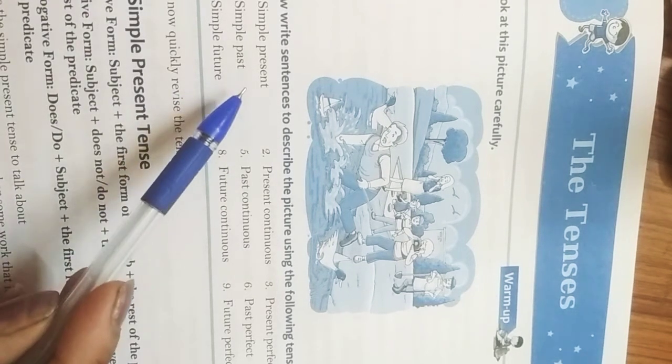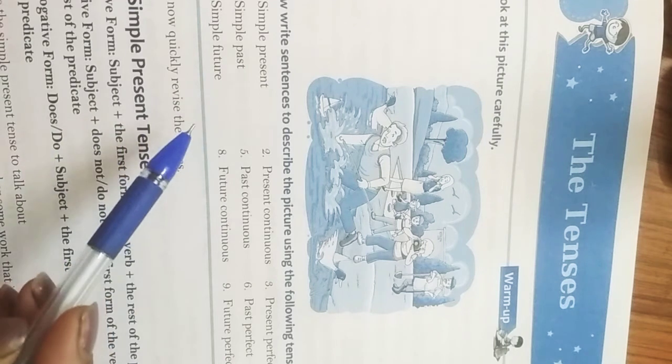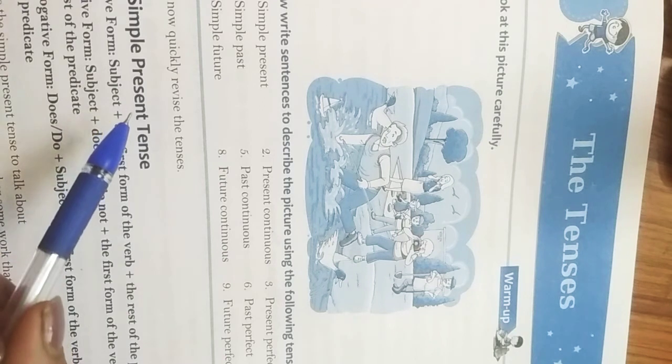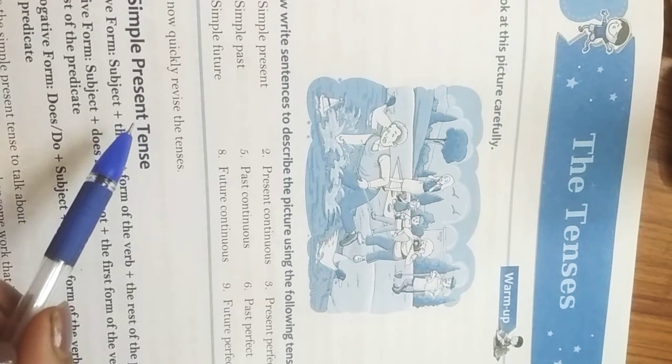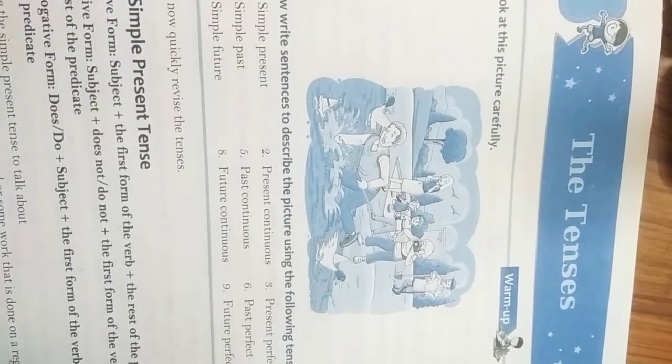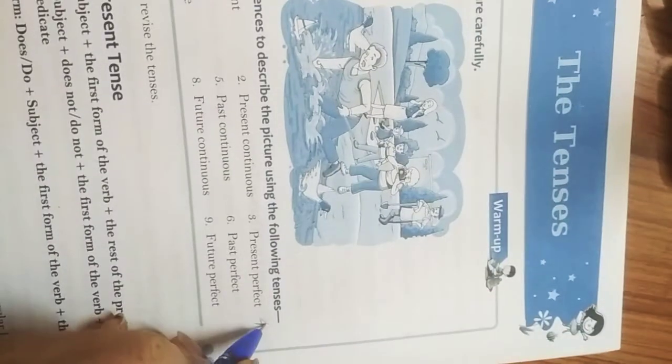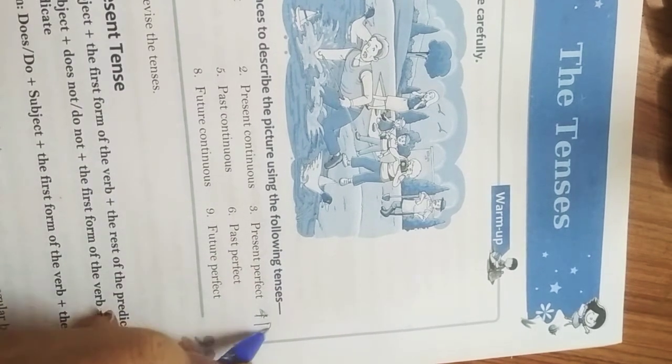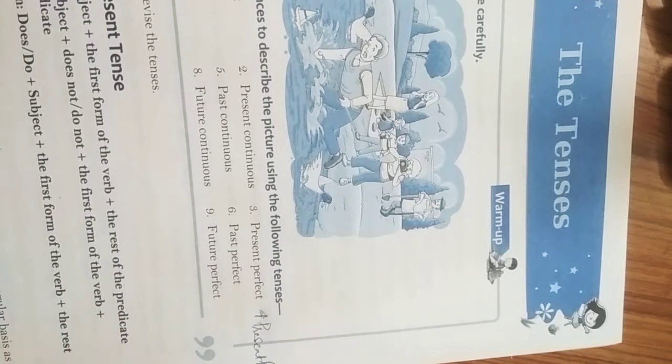Now, there are a variety of other present tenses like the simple present, present continuous, present perfect, present perfect continuous. So a present tense has four varieties: simple present, present continuous, present perfect, present perfect continuous.